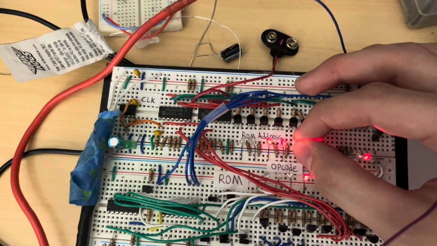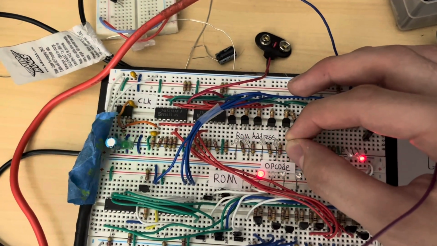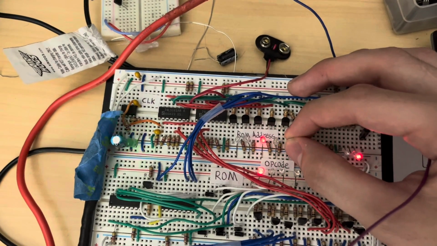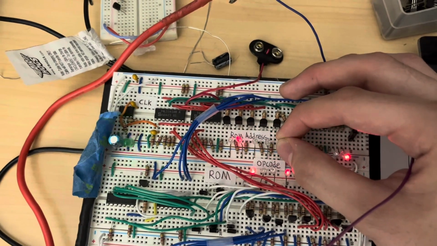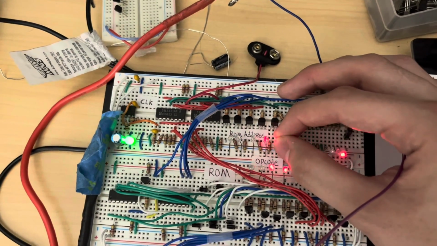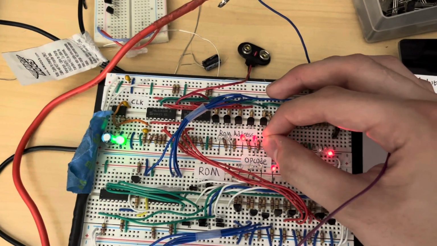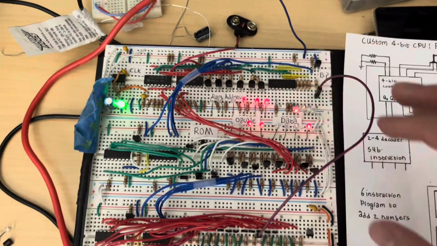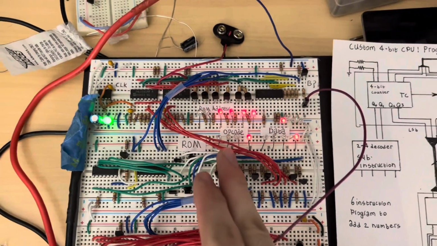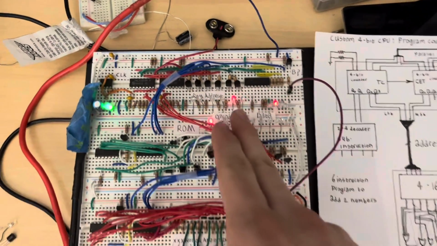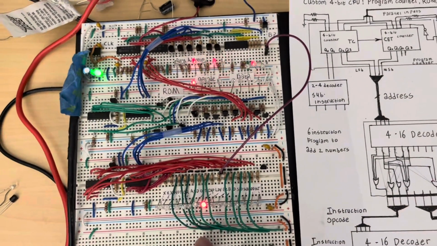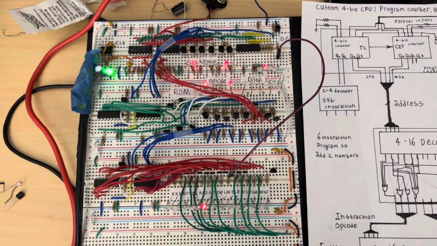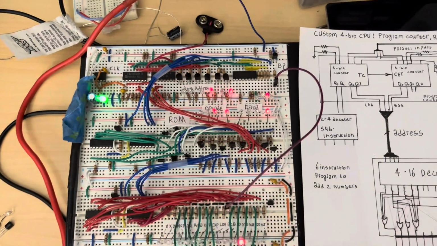So 1 2 3 4 5, 1 2 3 4 5, 0 1 2 3 4 5, and it branches back to 0. And then here's the opcode that's used by the instruction decoder, which makes them much more readable, so I don't want to look at that very much.